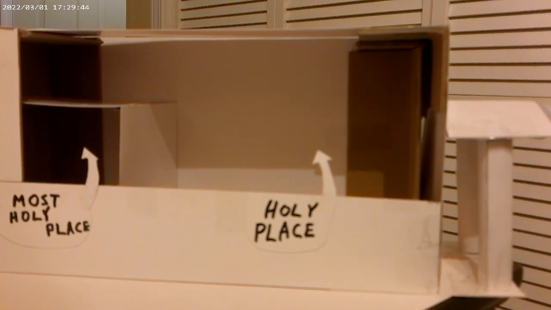In some cases, the priests ate some of that bread as an act of worship. All of this took place in this outer room, the holy place. None of it was seen by the people. They just had to imagine that this is what was going on.